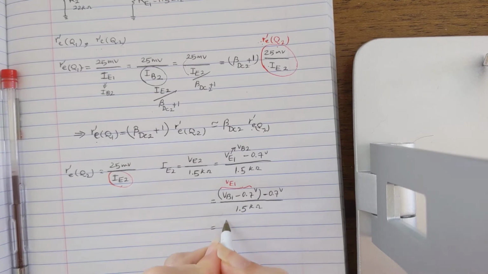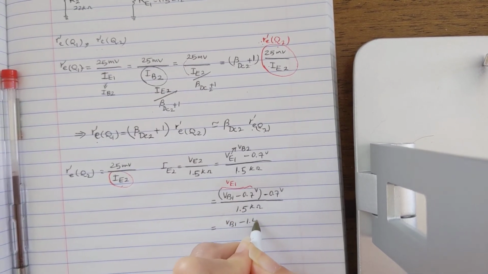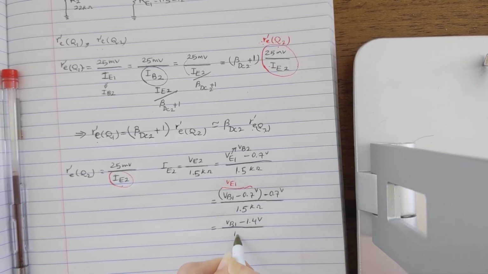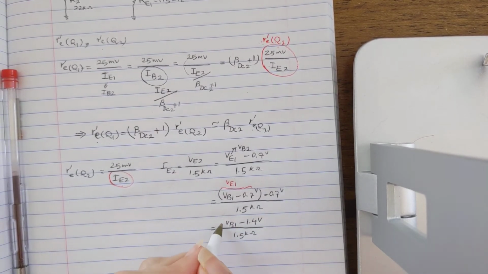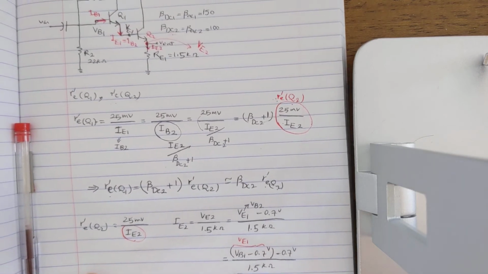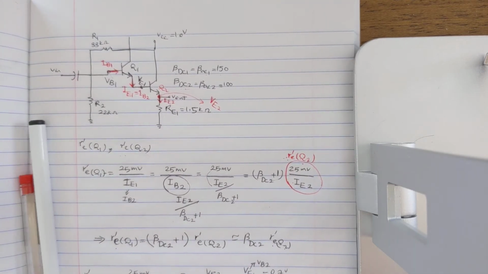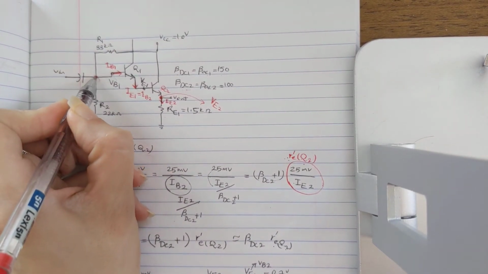So you can say that it is VB1 minus 1.4 volt over 1.5 kilo. Now we have to find VB1. I hope you remember how we calculate VB1. VB1 is right here.